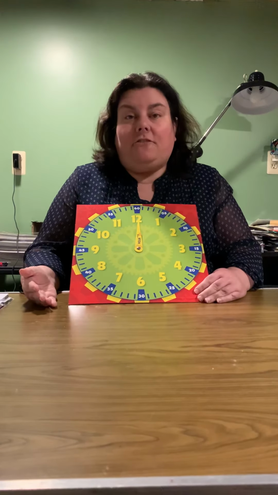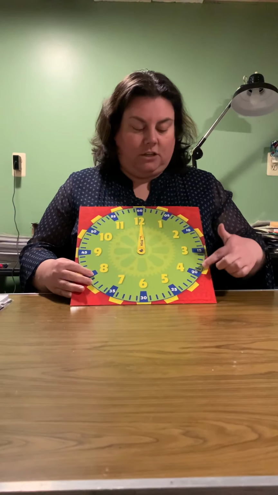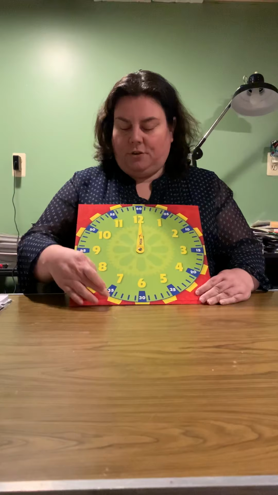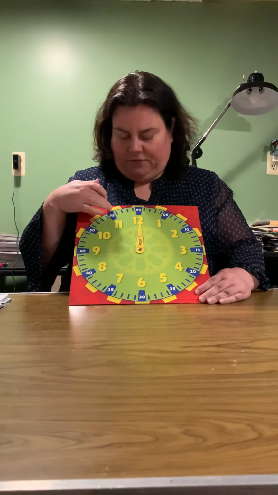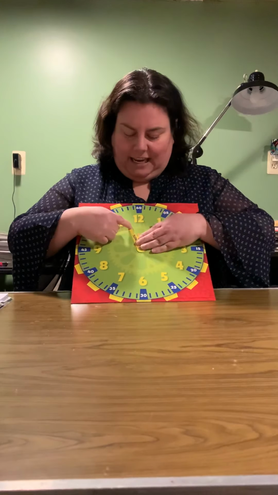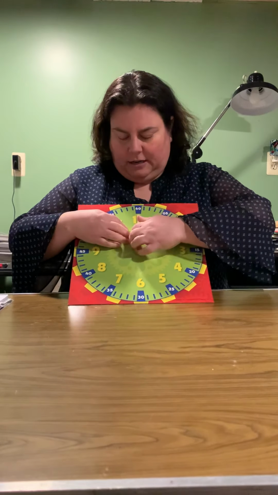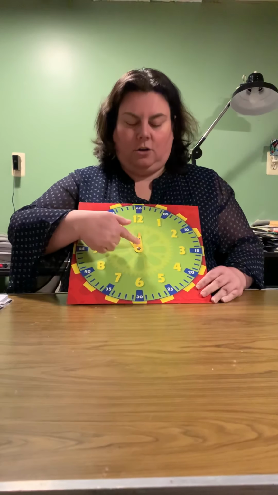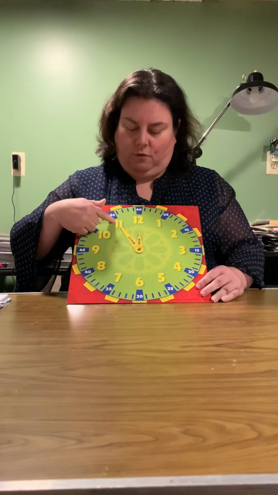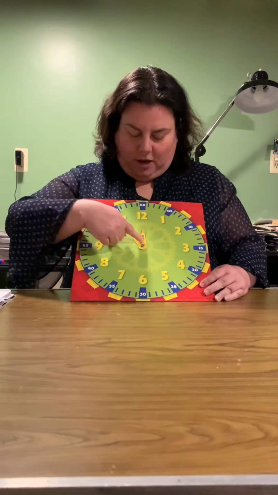When we're counting by 5s, we're skip counting. 5, 10, 15, 20, 25, 30, 35, 40, 45, 50, 55, 60. That's how, when the long minute hand is nice and neat on a number, it's easy to read. 12:55. I'm looking at it upside down.